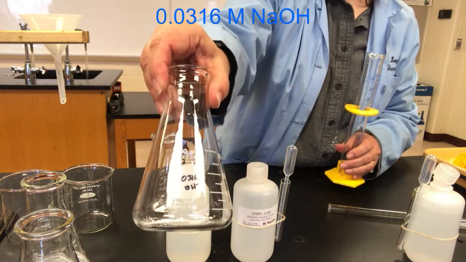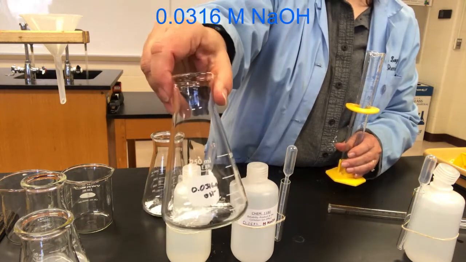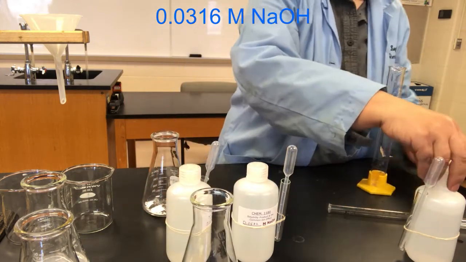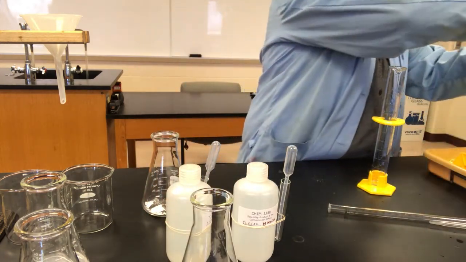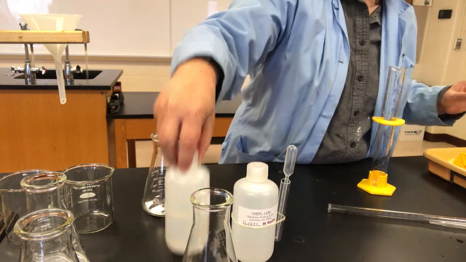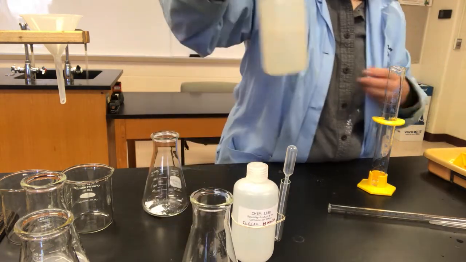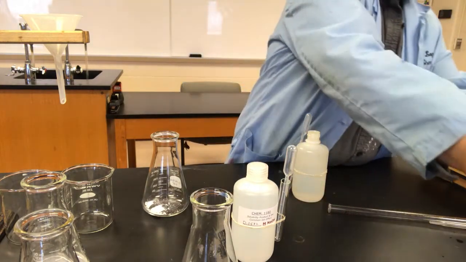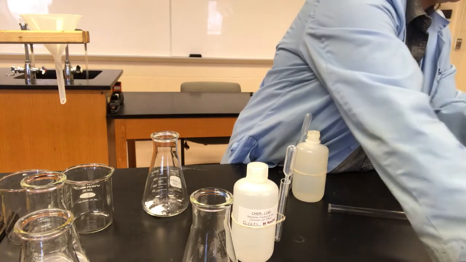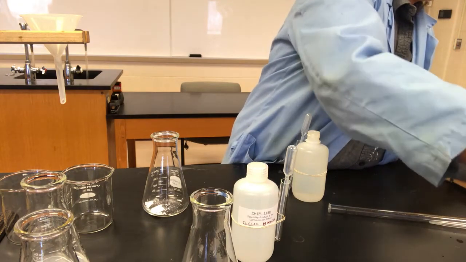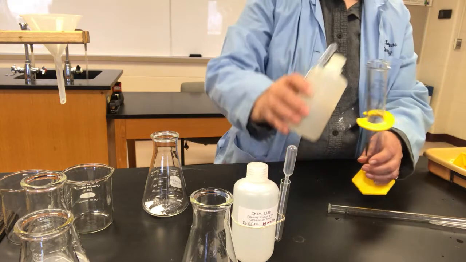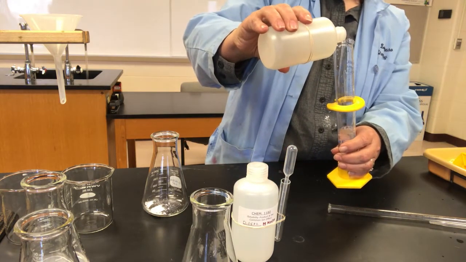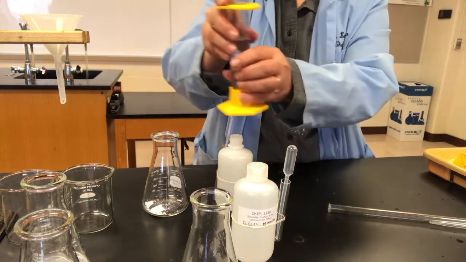The next one is 0.0316 molar. So I will find the bottle that has 0.0316 molar sodium hydroxide, and I'm going to add 50 milliliters of that solution into this Erlenmeyer.